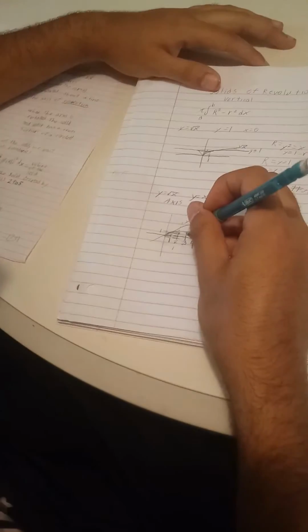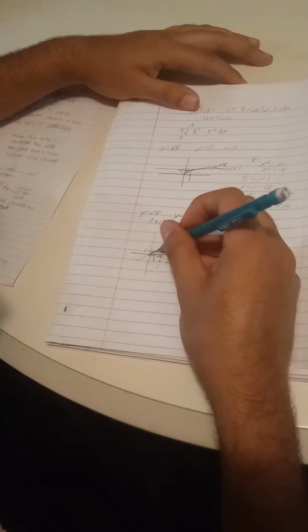I marked it at 1 even though I wrote 2, and my mind went blank for a second. But that's okay. The way I had it was correct. Let's just ignore the background. We got our shape.